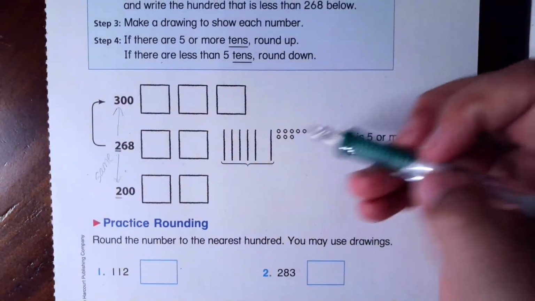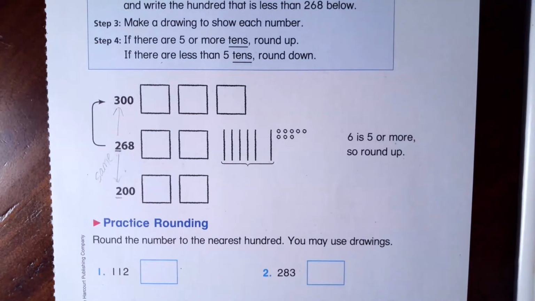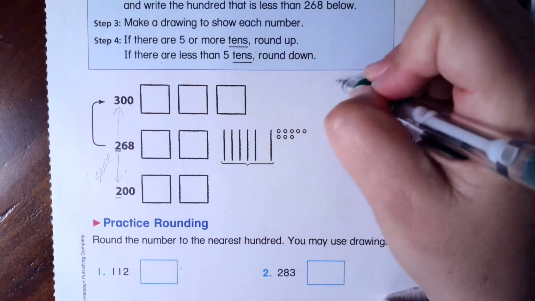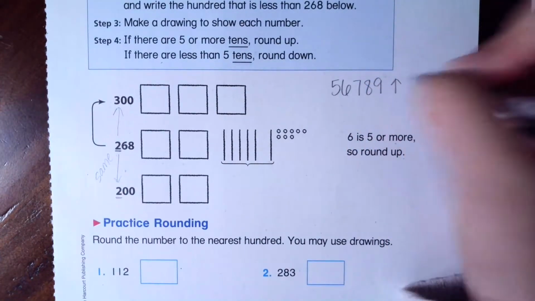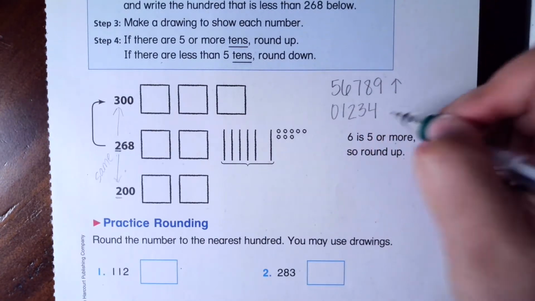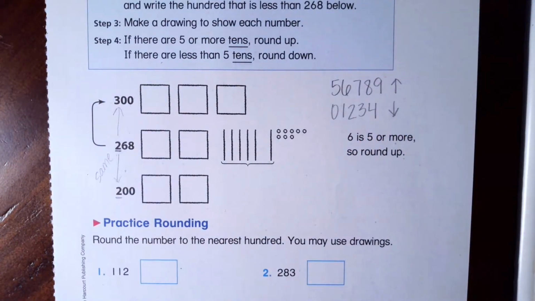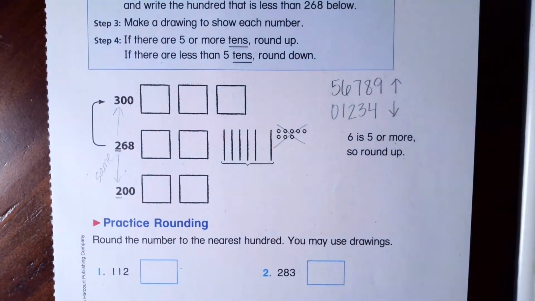Then they suggest drawing the number, and just like if we had 5 or more ones, we round it up. Remember this, 5, 6, 7, 8, 9, we round it up, and 0, 1, 2, 3, 4, we round down. So same thing here, except instead of looking at our ones, we are going to look at our tens.